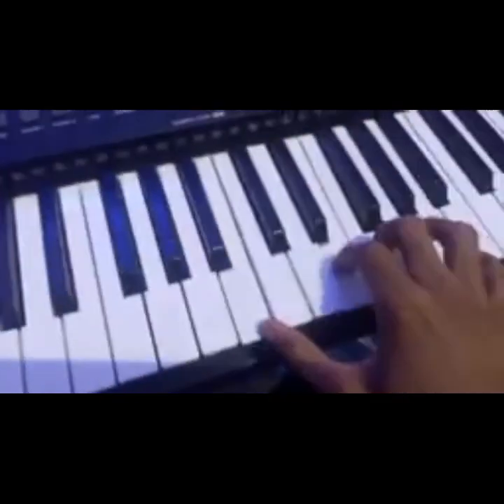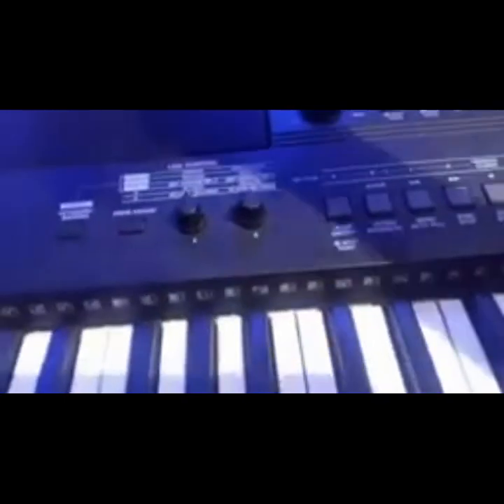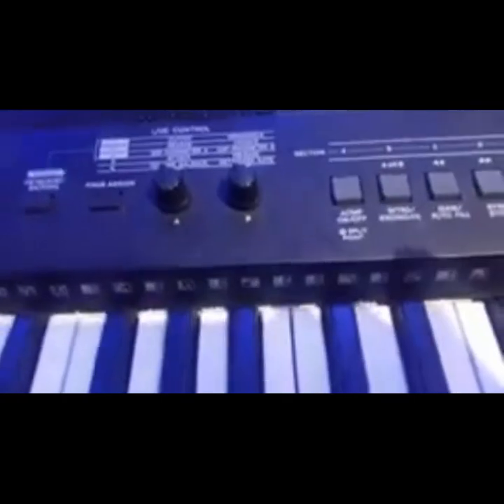This is how it's going to be sounding. It's not good. So to be able to set it well, you have to right adjust it, like this. Then the B button or control, right adjust it too. Then this is how it will sound.